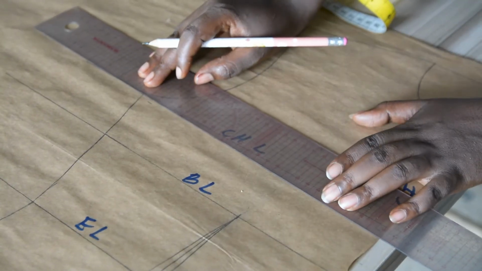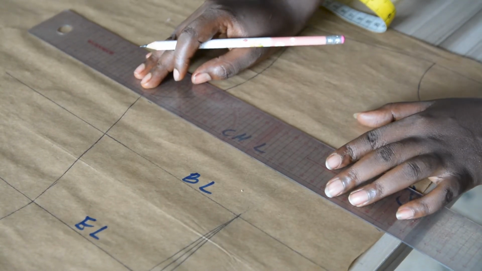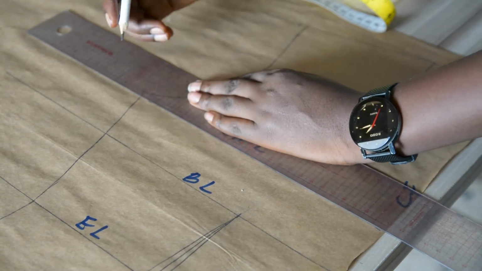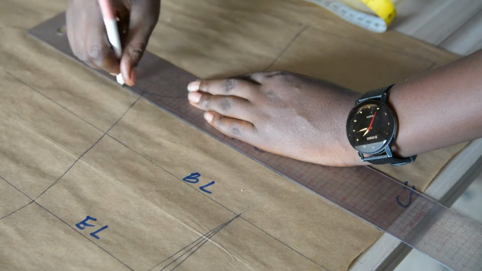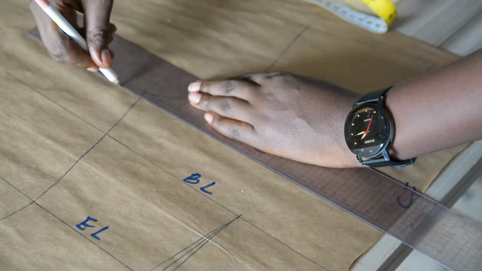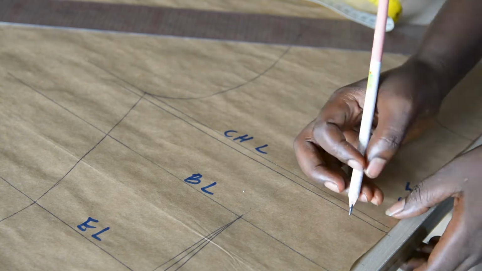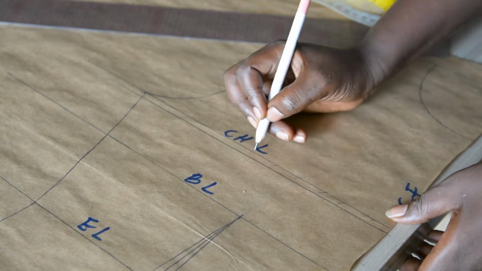So this is the new chest level. This is no more in use, so I can cross this out.